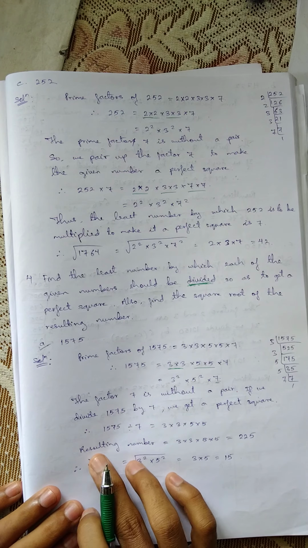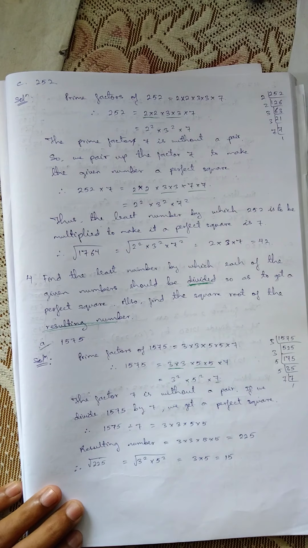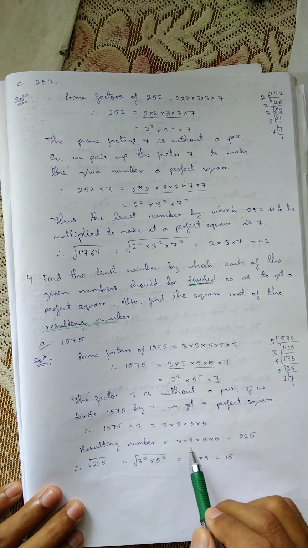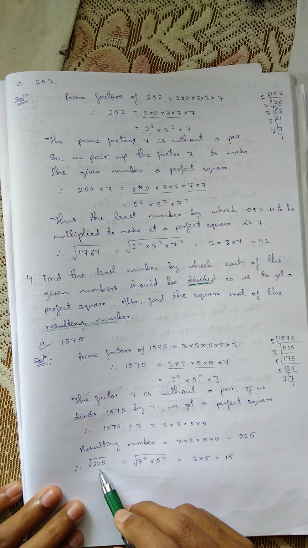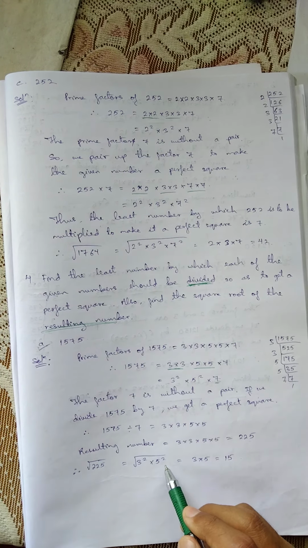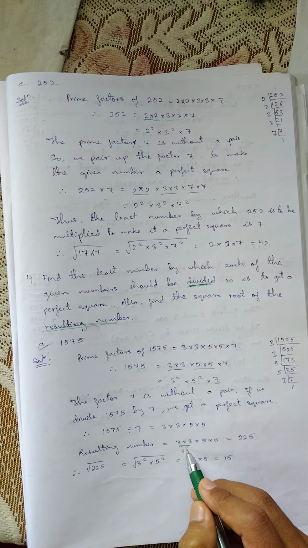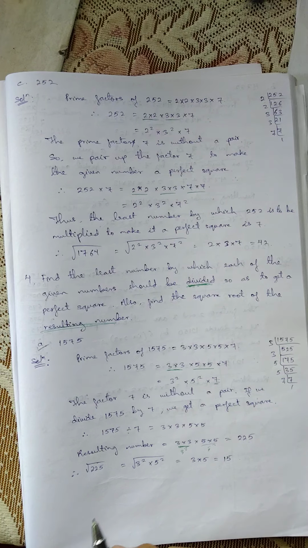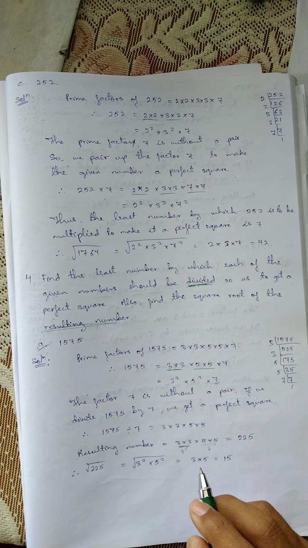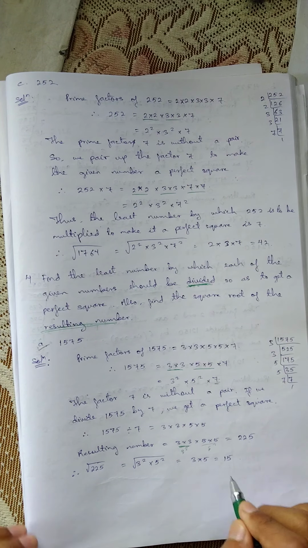So the next step is to find the resulting number, in order to find the square root of the resulting number. The resulting number here is, you multiply 3 into 3 into 5 into 5, you get 225. For this 225, we have to find the square root. You take the pairs, this 3 and 3 as 3 square, and this 5 and 5 as 5 square. So you get 3 square into 5 square. Then after you cancel the square and the square root, you get 15.